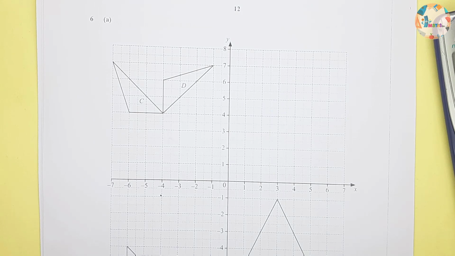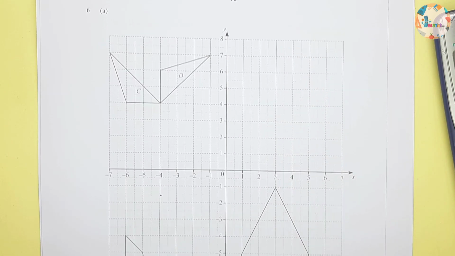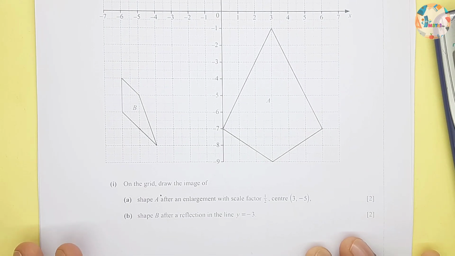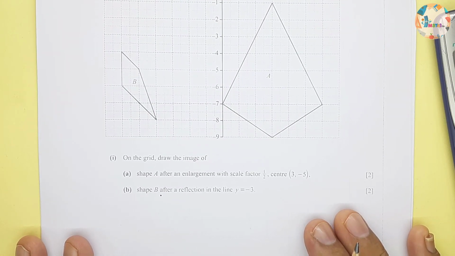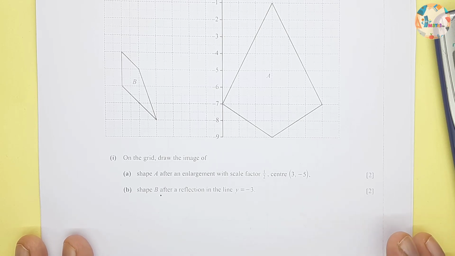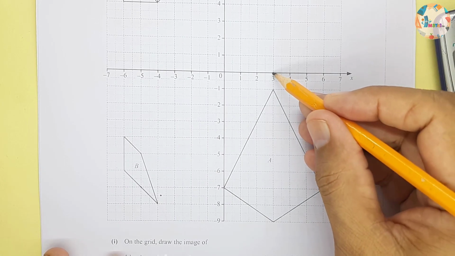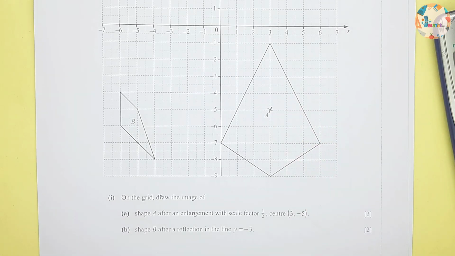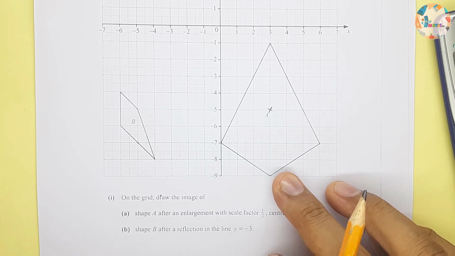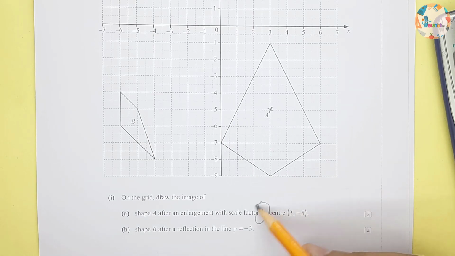Question number 6 is a transformation question. Transformation grid on whole page. This one is provided, and the question is, on the grid draw the image of shape A after an enlargement with scale factor 1/2, center (3, -5). So (3, -5) will be over here. This is the center of enlargement, and we have to draw the image of this one after enlargement of scale factor 1/2, half scale factor.